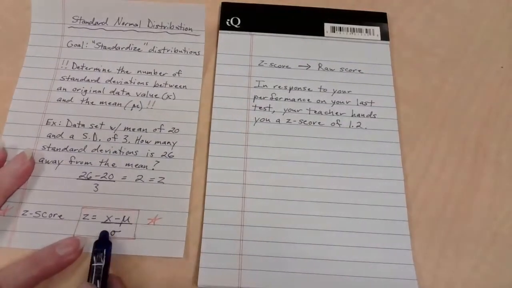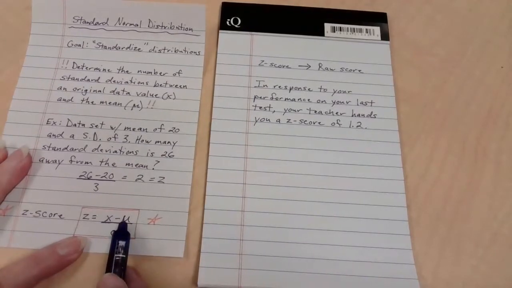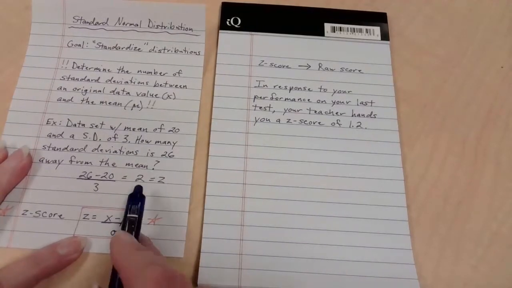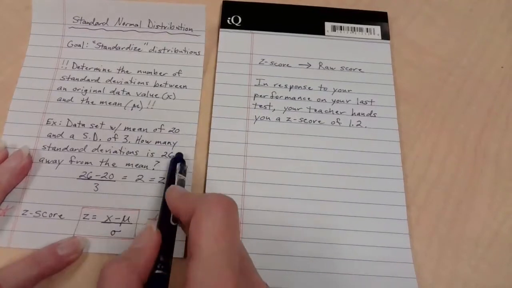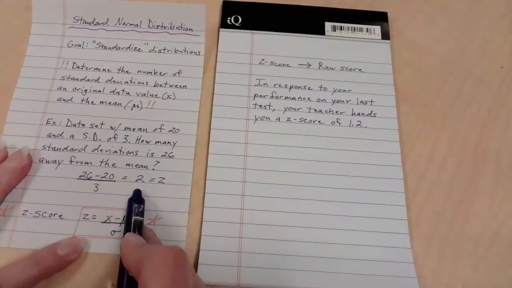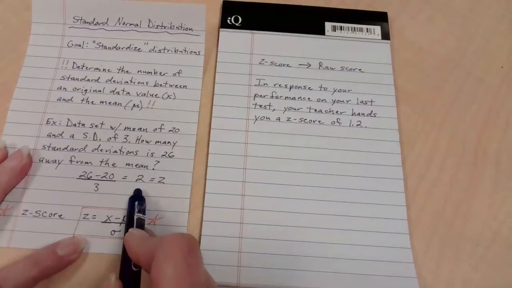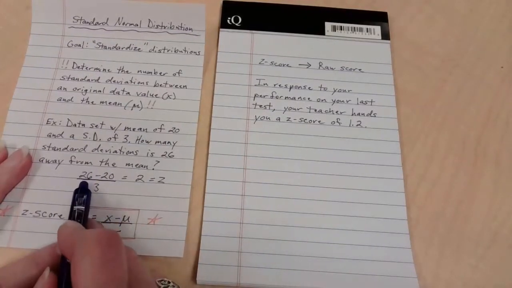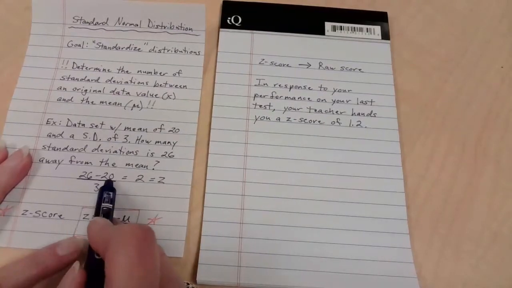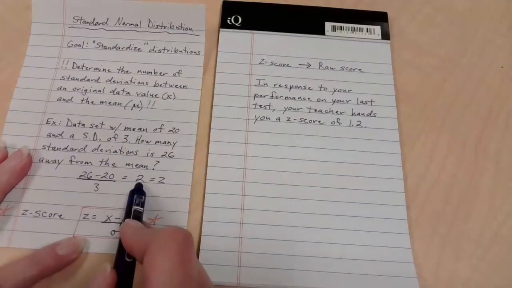Now, do think about this for a second. We do the x minus the mean. So this gave us a positive 2, which is positive because 26 was bigger than 20. So we were above the mean, and we had a positive z-score. So positive z-scores are going to have to mean something that is above the mean, which means if I had a value below the mean, let's say this was 19 just for a moment, 19 minus 20 would give us a negative value here. So numbers that are below the mean are negative, numbers that are above the mean are positive.